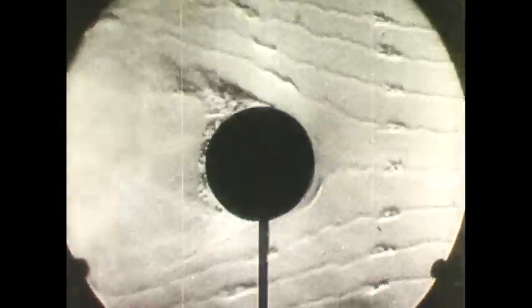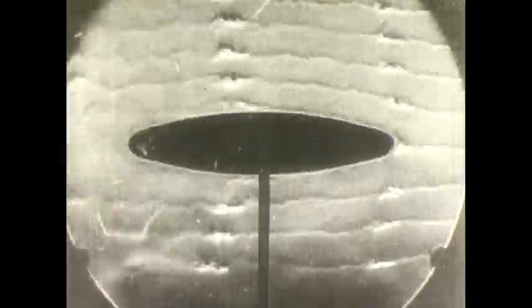Here we see the airflow past a body of circular section. Although this ball presents no sharp angles, it creates considerable turbulence. Compare this wake with that of a streamlined shape having the same cross-sectional area.